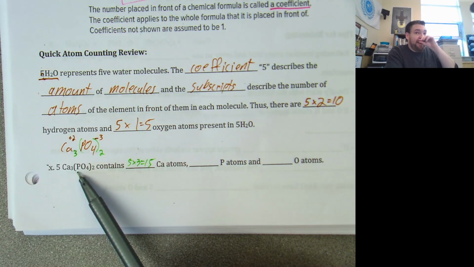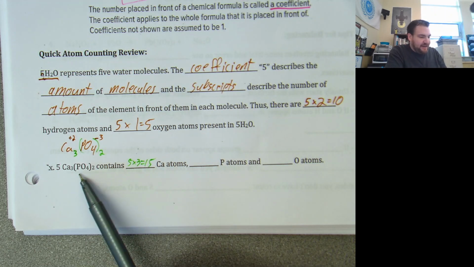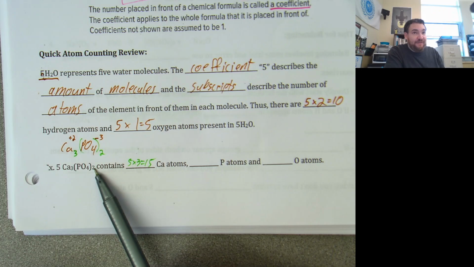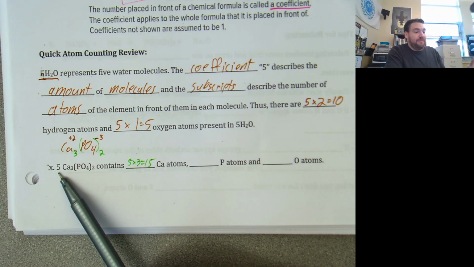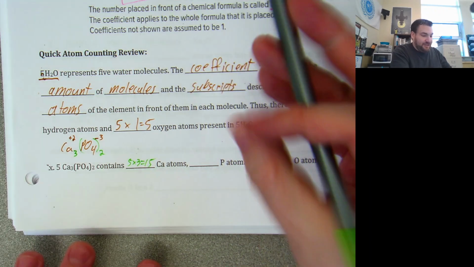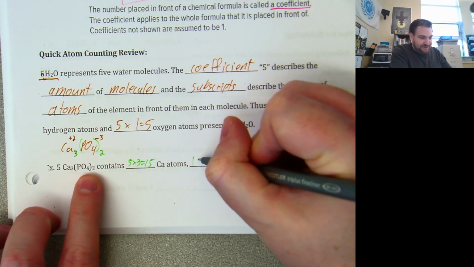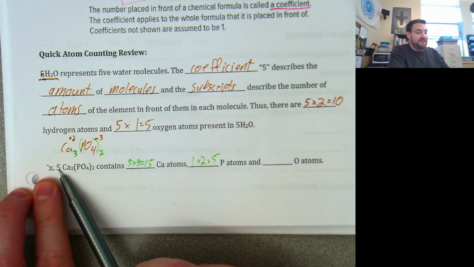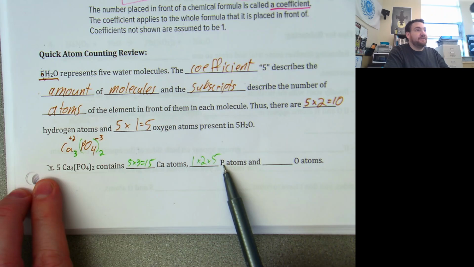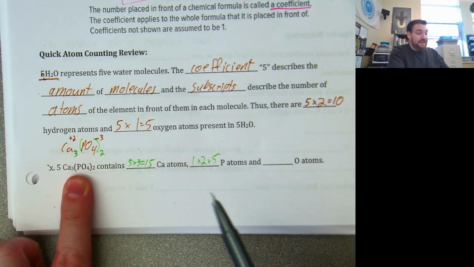To figure out the phosphorus, I have to do more than that. I take the number of phosphorus inside the phosphate, 1. I multiply it by how many phosphate groups I have, 2. 1 times 2 is 2. And then I multiply it by how many of the compound I have total. So I have the 1 on the inside times the 2 on the outside times the 5 groups present. How many phosphorus atoms do I have in this? I have 10.